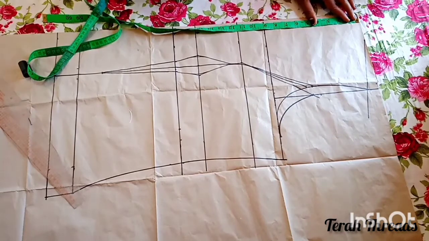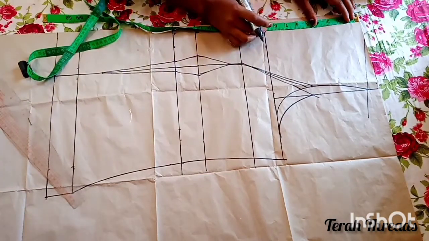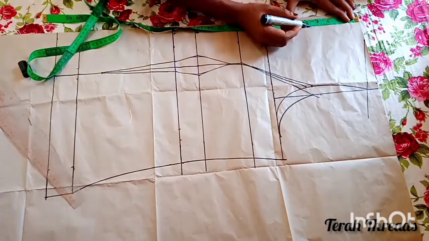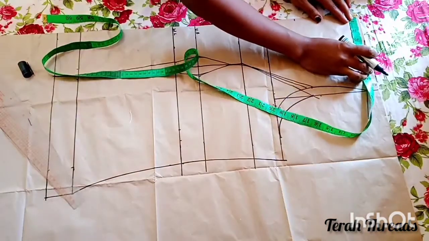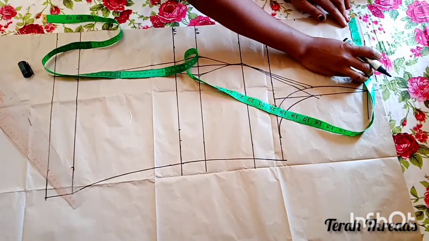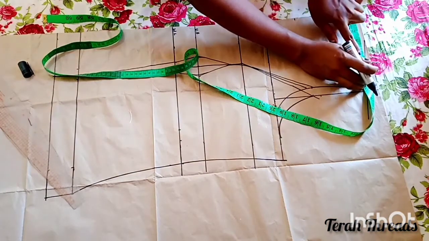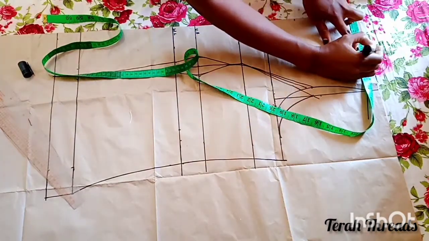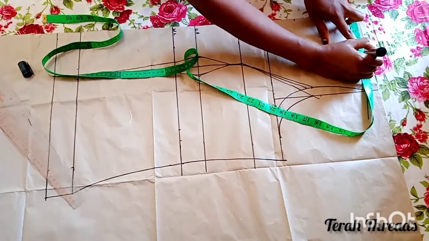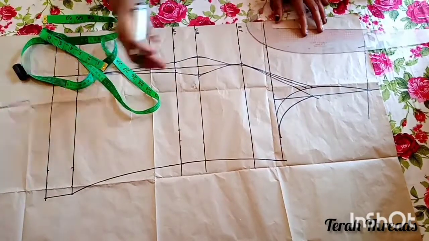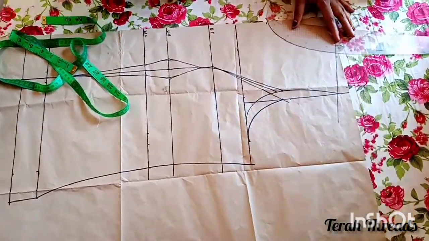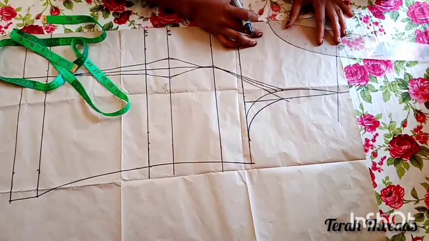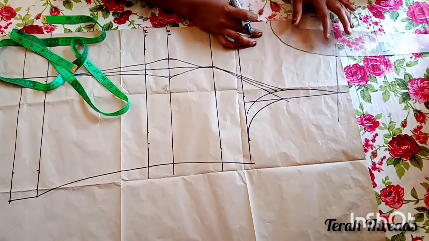Then I'll be creating the neckline now. For the neck, I'll be using 6 inches, depending on what you want. You can start from 3, 3.5, 4, 4.5. I think I'm using 4 inches or 4 1/4 inches. Then using my curved ruler, I'm creating this round neck.